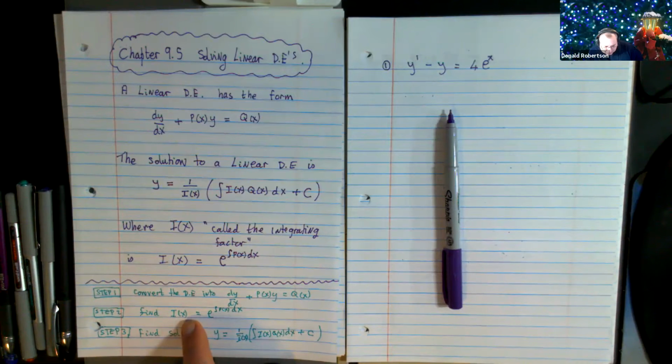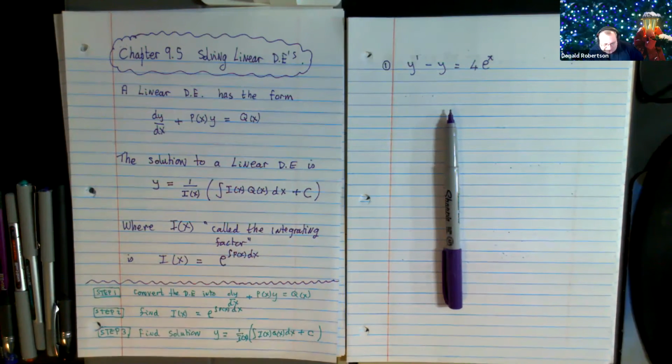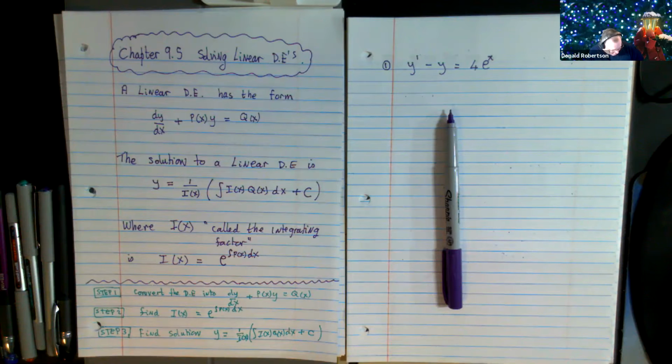Then you go into step 2. You find this fella called the integrating factor. He's like the key to solving it. And that means you have to find e to the integral of whatever this guy is. So that's going to be things like, I don't know, e to the x, e to the log x, things like that. And you're going to be doing a lot of log algebra and exponent algebra very often in step 2. So you find this guy and you make him as simple as possible as step 2.